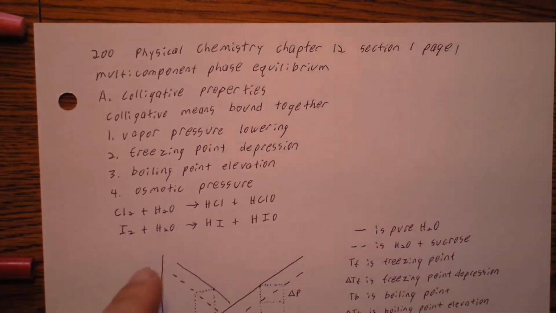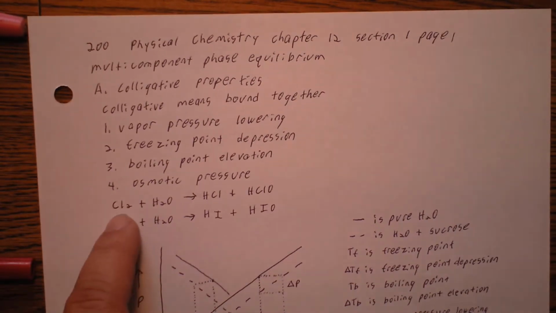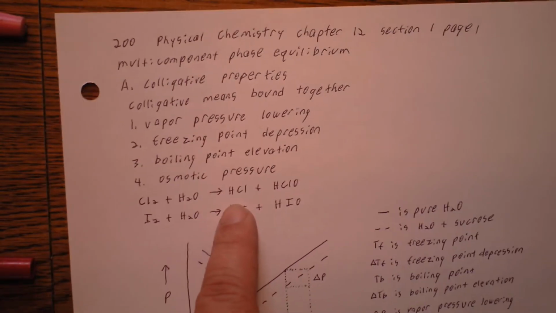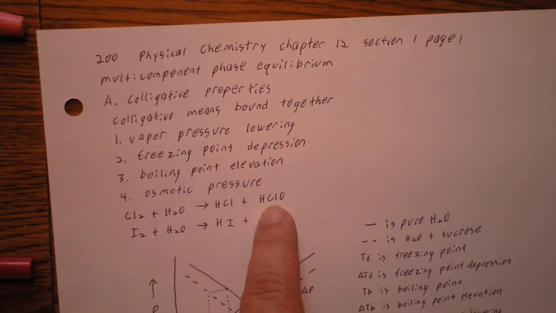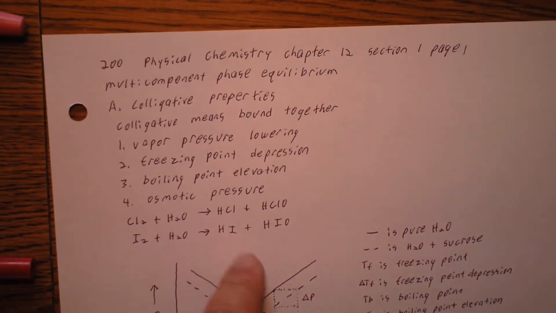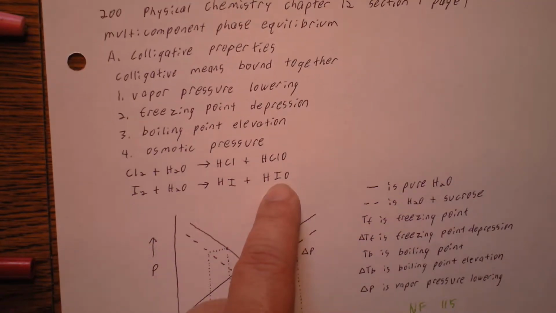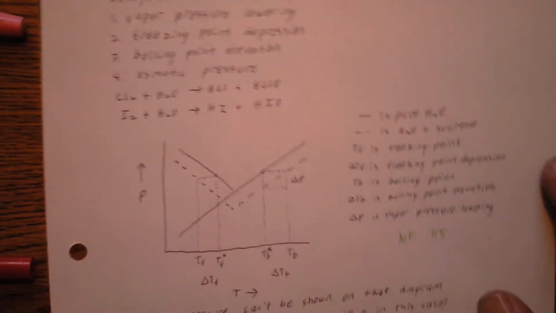So, let's see here. Here's a couple of reactions. I don't know why this is actually here. So we have chlorine plus H2O. We're going to get HCl plus HClO. Okay. And likewise, iodine plus H2O. We're going to get hydrogen iodide and hydrogen iodate. I don't remember why that was there. It must have been from a previous problem.